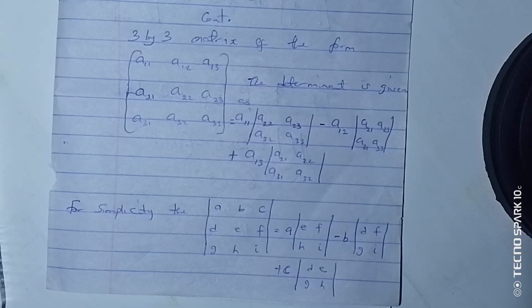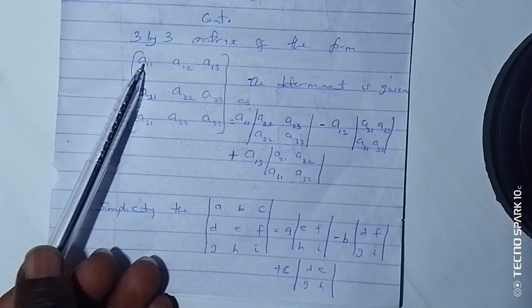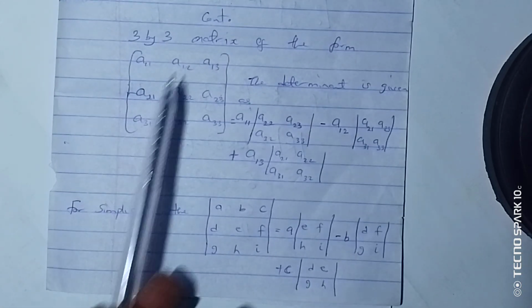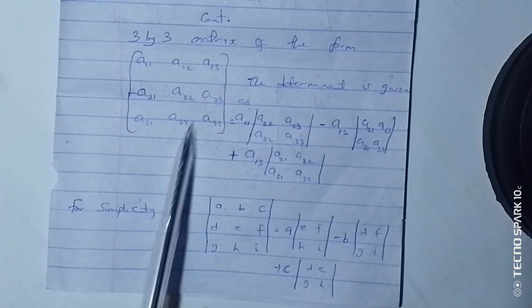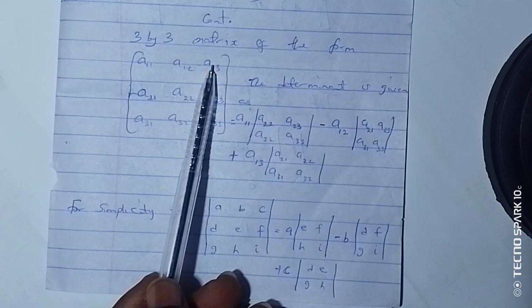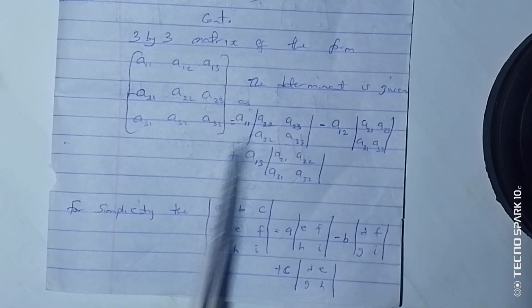The first subscript of each element represents the row which the element falls on. That is why all the A's on the first row of the matrix have 1 as their first number. Then the second number indicates the column the element falls on. So the first element, A11, falls on the first row and the first column. The second one falls on the first row but on the second column, so you have 1 and 2. The third one falls on the first row but on the third column. So that's how it works.